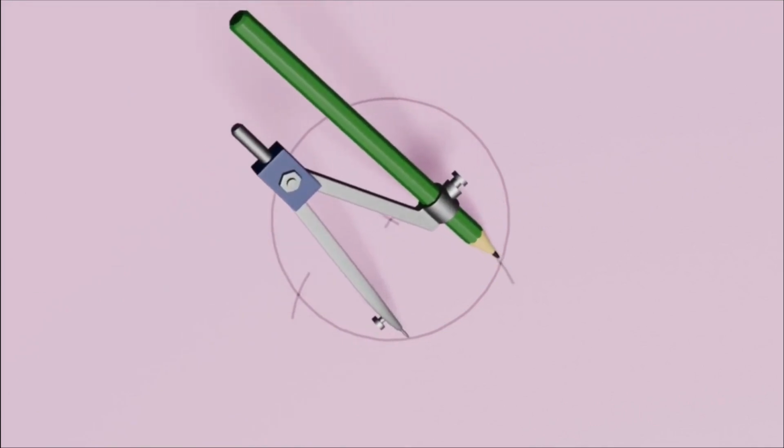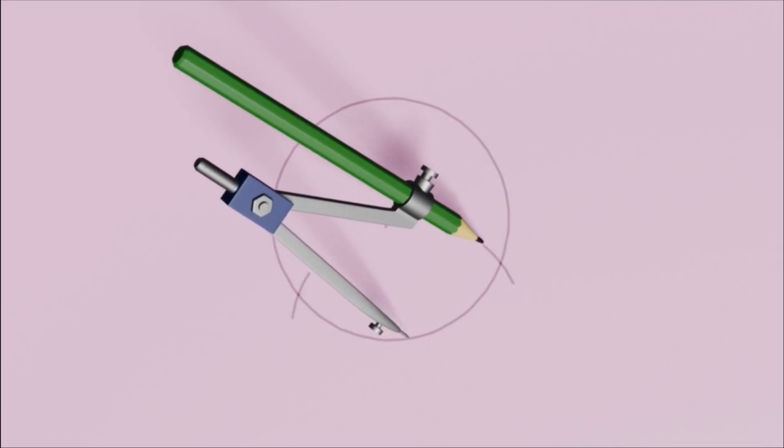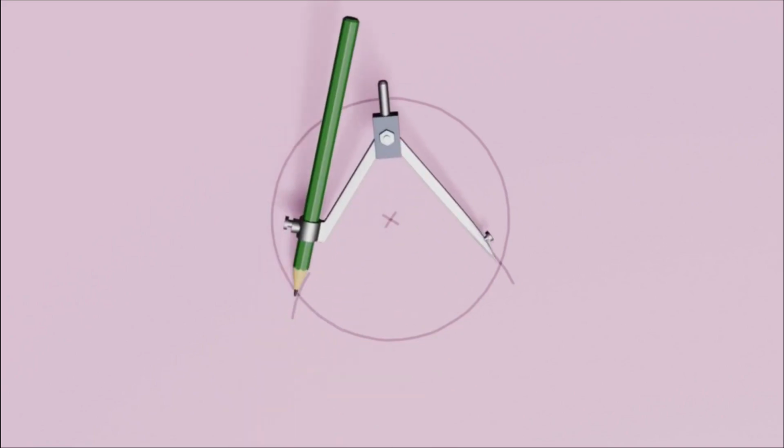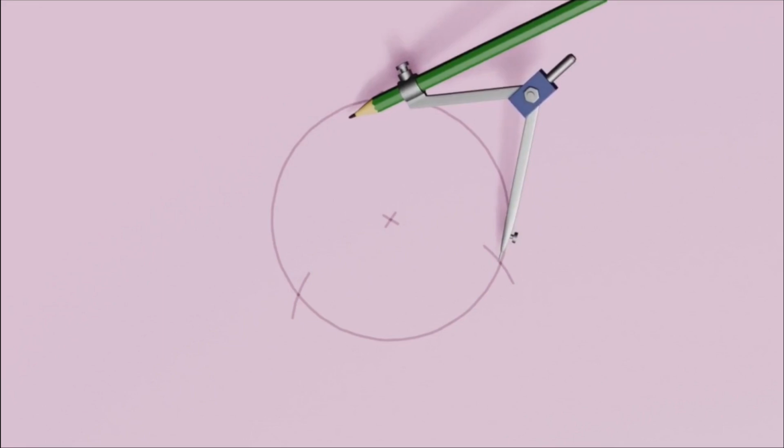You'll notice that along the way, the pencil of the compass passes exactly over the center of the circle. Now use the compass to measure the distance between the two marks, and with that opening, place the needle on one of the marks along the circumference and make another mark above, as shown here. Then, although it's not strictly necessary, position the compass on the opposite side and make another mark above the circle to ensure the placement is correct.